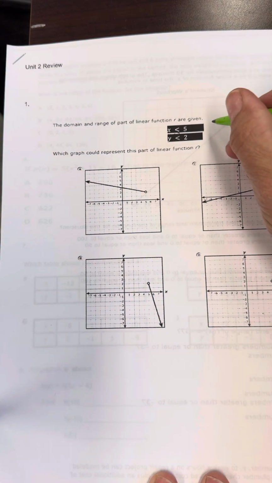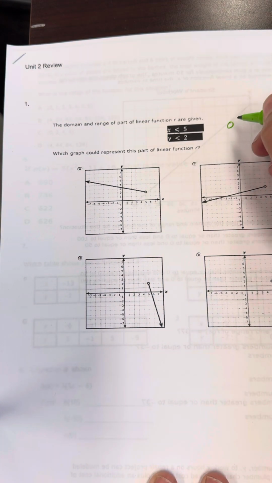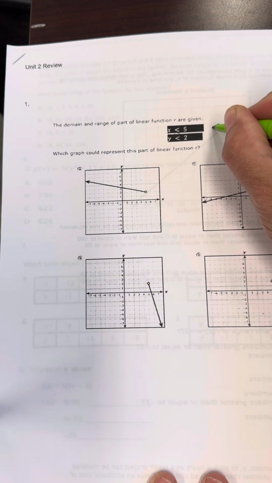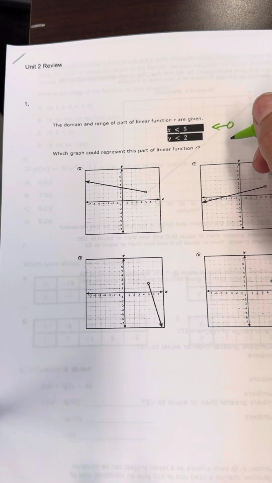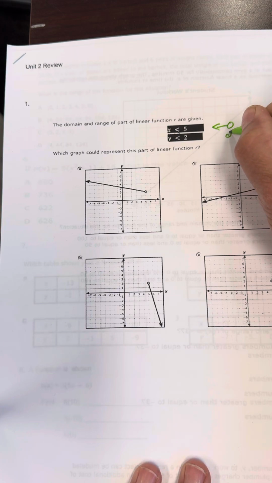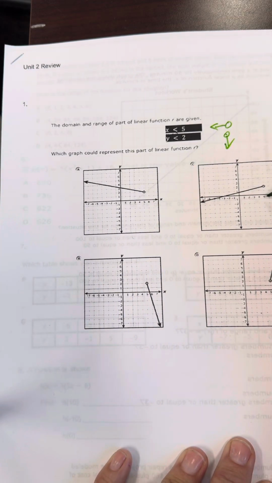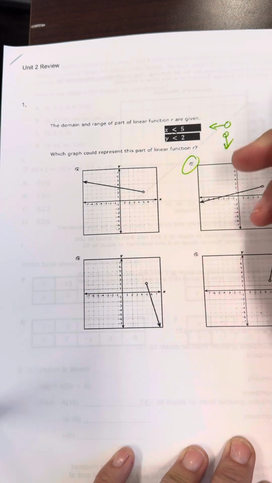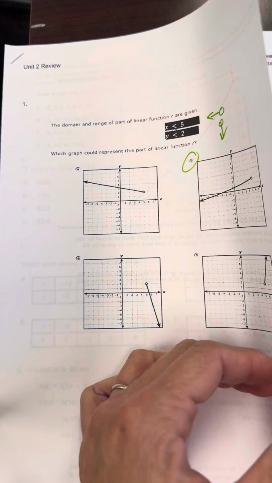Okay, number one, domain and range of the function. So if the domain is x is less than 5, that means it has to be an open circle and it's going to go to the left. When y is less than 2, again, open circle and down. So which one does that? If you look at C, it goes to the left and it goes down. So that makes C your correct answer.